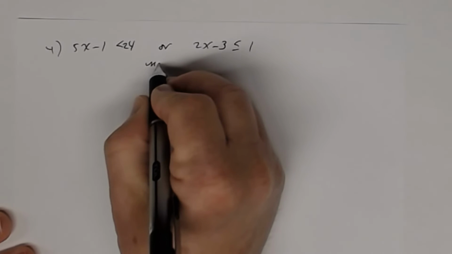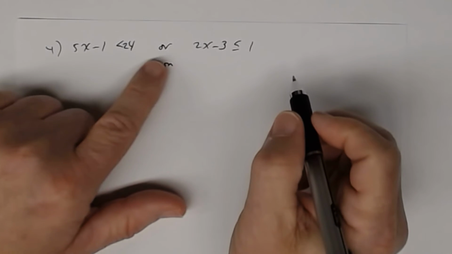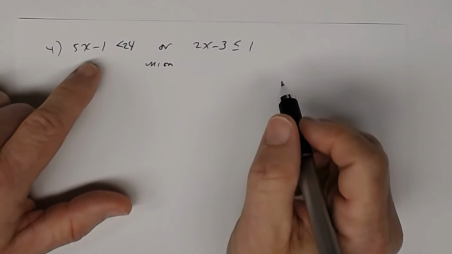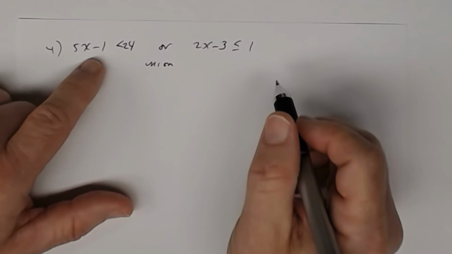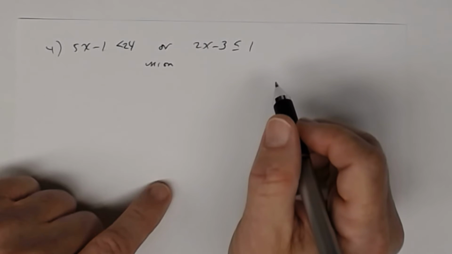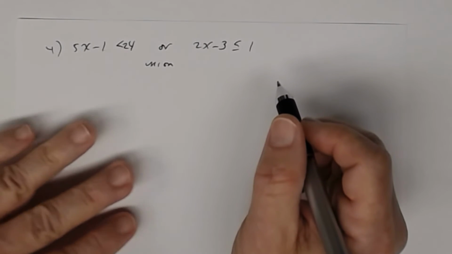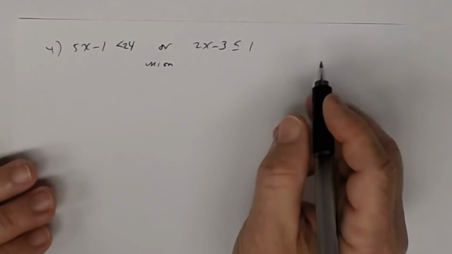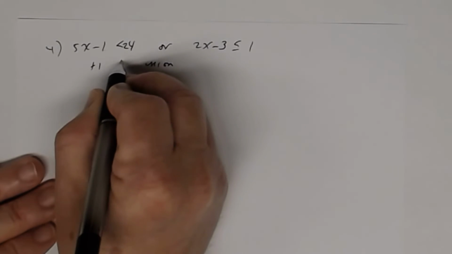So OR statement means union. So remember, when solving a compound inequality with the word OR, you're just looking to see which solutions satisfy either one of those, either this one or that one. And so it's anything that's shaded. Remember, union is anything that's shaded in both of those. So let's solve each one individually. So I'm going to add 1 to both sides.